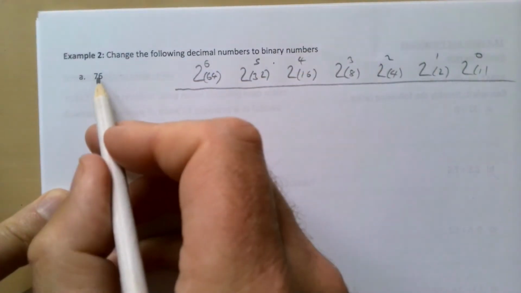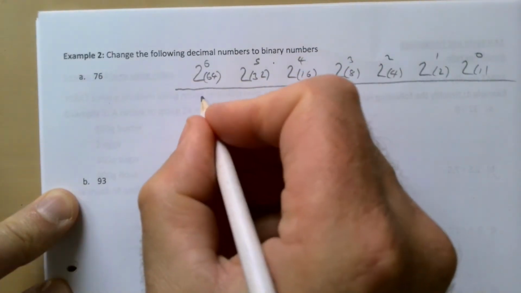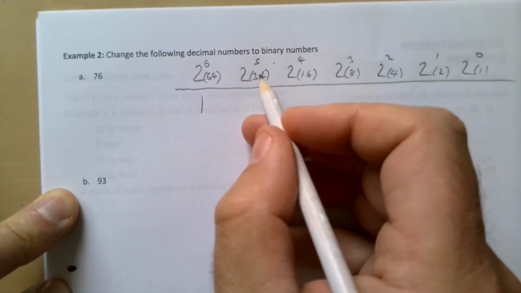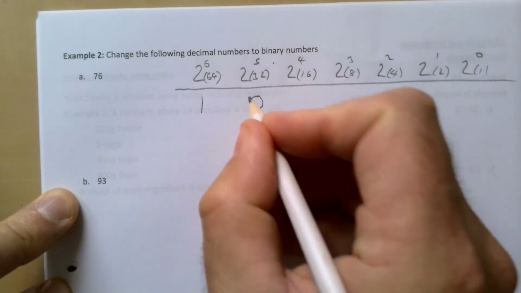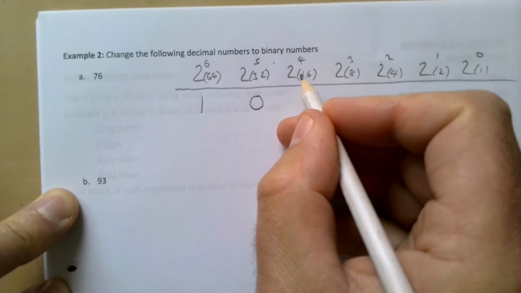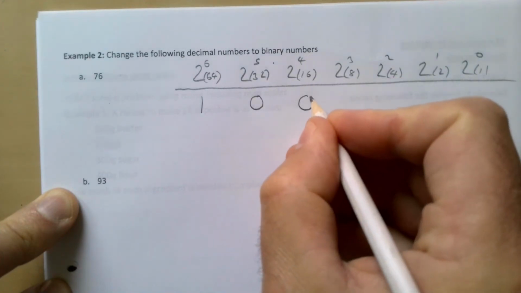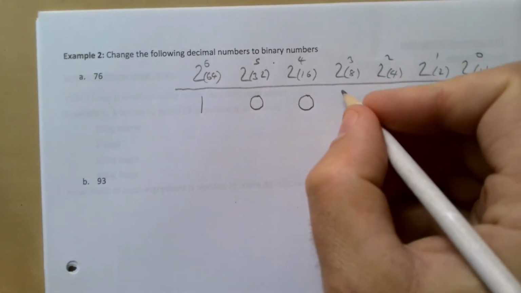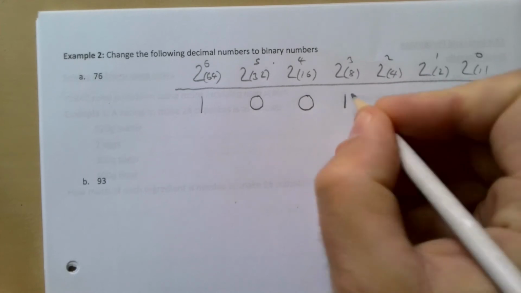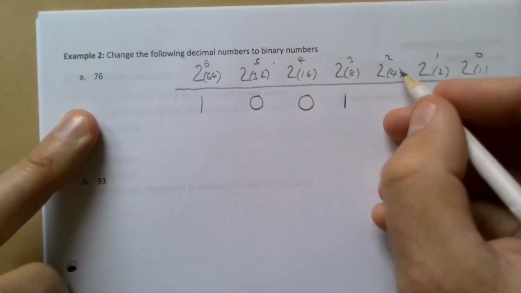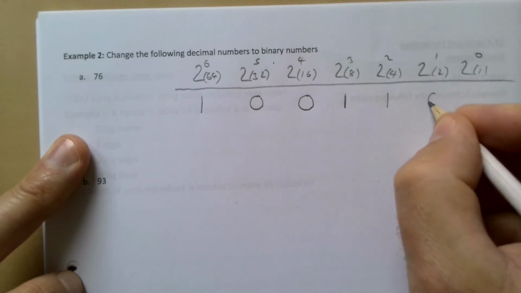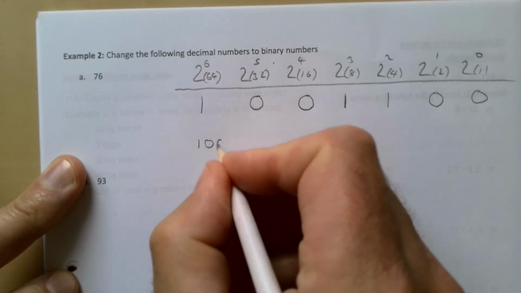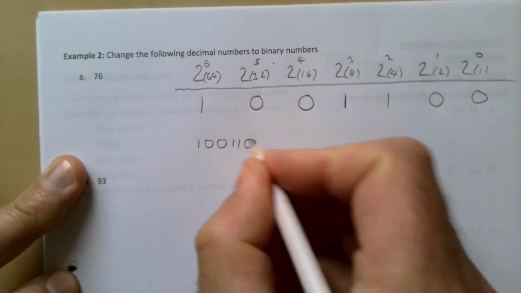So 64, does that fit into 76? It does indeed, so we need one of those. 64 plus 32 is going to make it too big for us, so that's no good. 64 plus 16 takes us to 80. That's no good either. We can't have one of those in there, it's not going to fit. 64 plus 8, that does fit, so that's going to take us up to 72. So we're now on 72 and we want to get to 76, so we need a 4. And that should be us. So 76 in binary is 1, 0, 0, 1, 1, 0, 0.